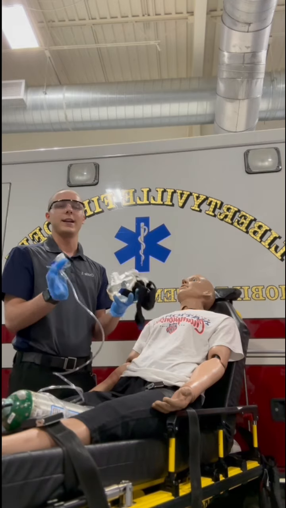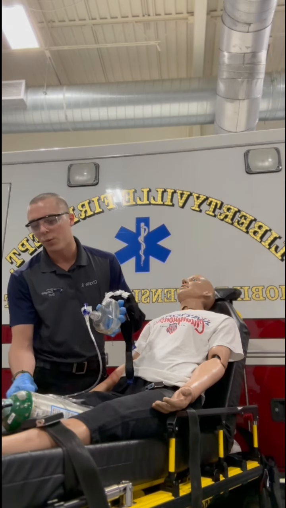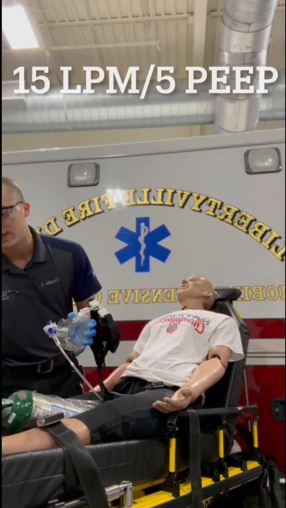So this is going to be the mask. There's a connector that fits directly into the mask, and then the other side of the tubing is going to go into your oxygen source. All of the masks are going to have an indicator on the tubing that shows you what to titrate for the specific PEEP. So we're going to start off at 5 PEEP, which is going to be for our mask, 15 liters per minute. Place the mask, just the mask, on the patient's face.